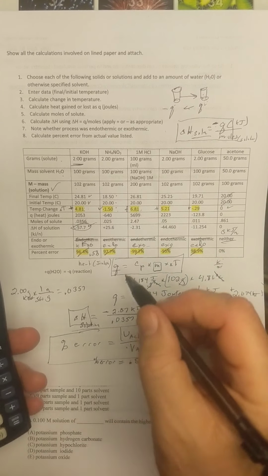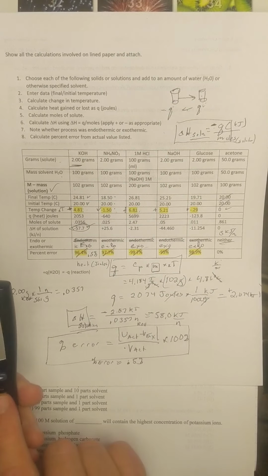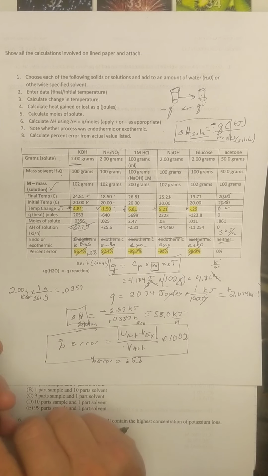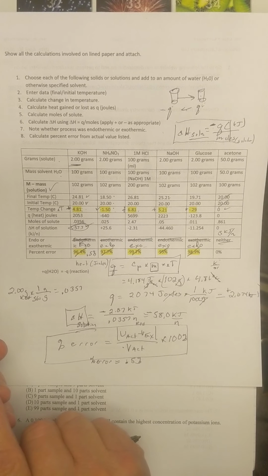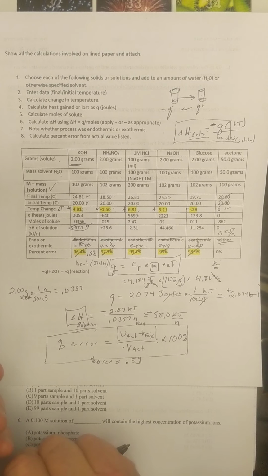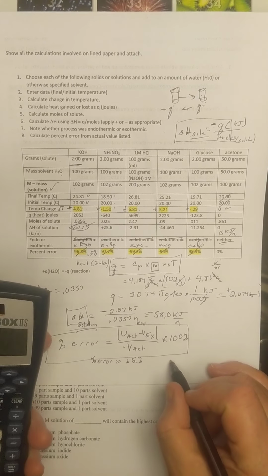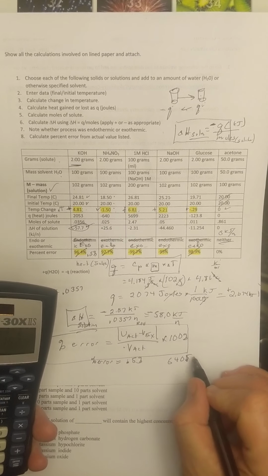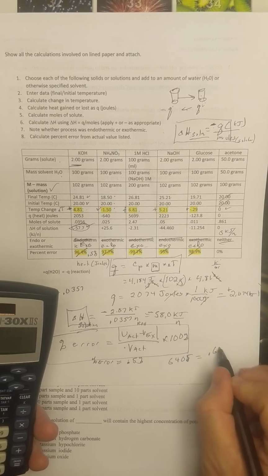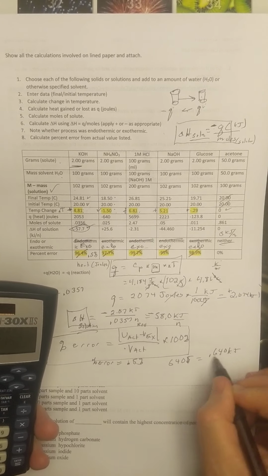Okay, if you do one good example, you can just run through the rest. This will be 102 times 4.184 times the temperature change of 1.5. So I got 640 joules, so 0.640 kJ.